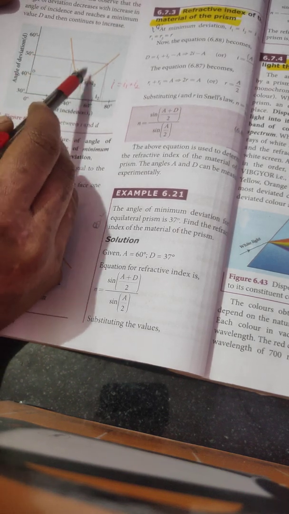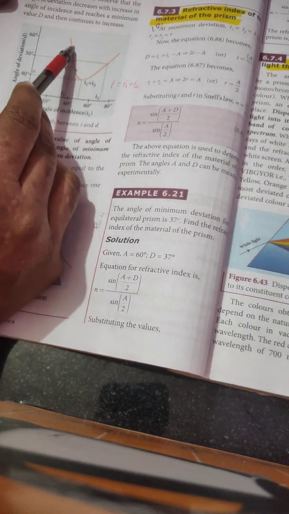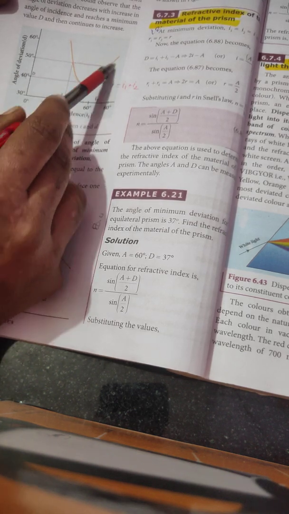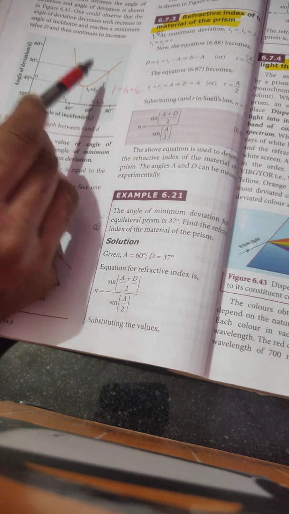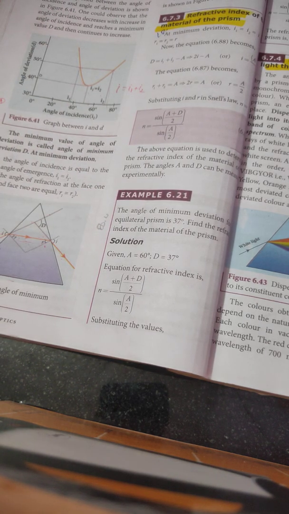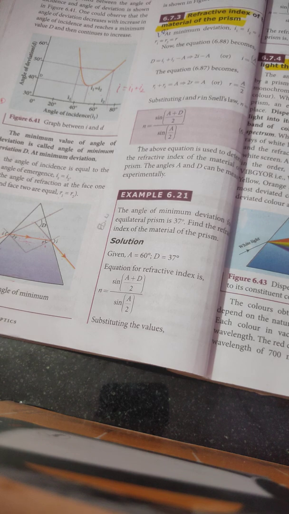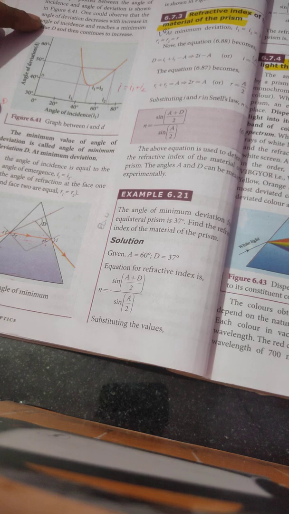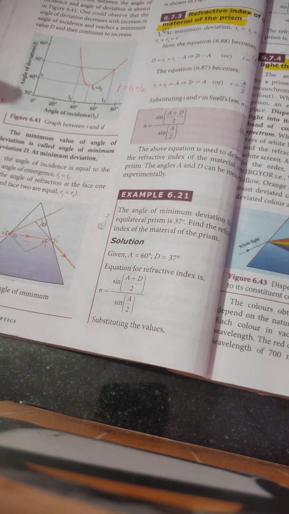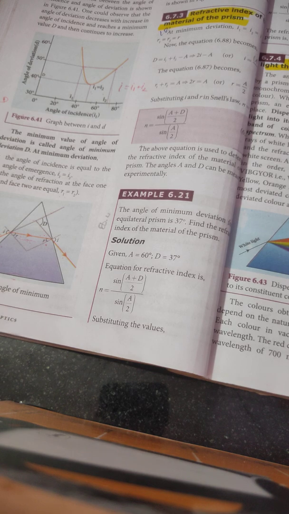Whenever I am increasing the angle of incidence, surely there will be a decrease in the angle of deviation, until it reaches the minimum. So this is called the angle of minimum deviation. Before, I said deviation increases, so very sorry, it decreases with increase in incidence. That's all. Thank you.